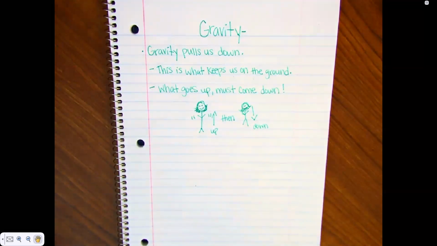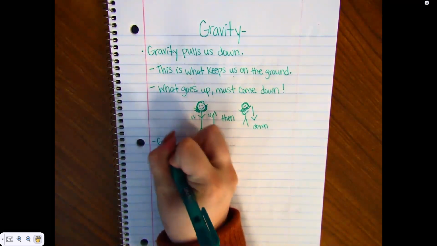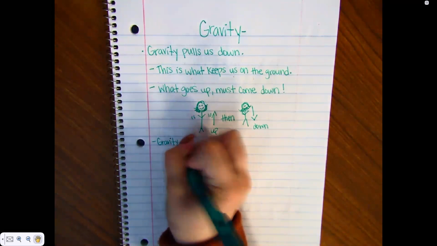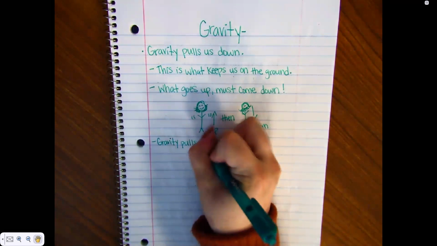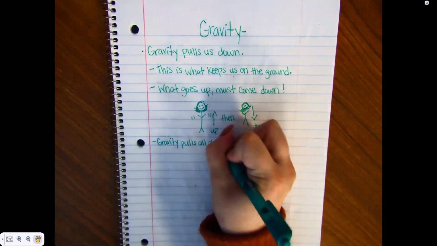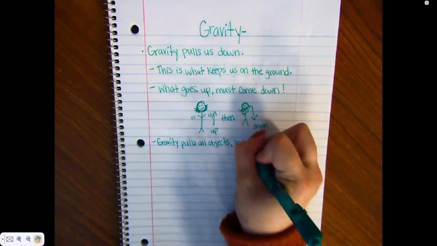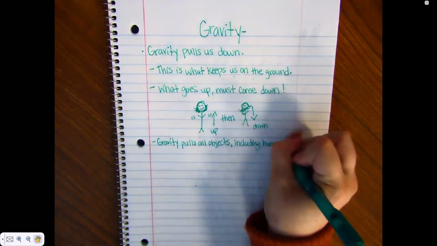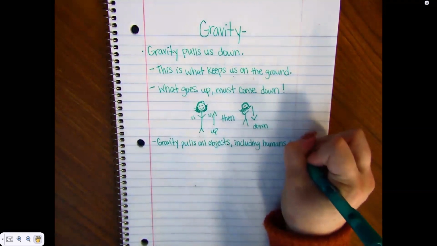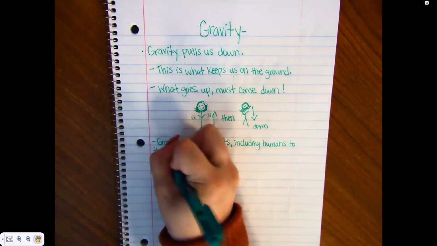All right. So ready? We're going to add this sentence to our notebooks. It's going to say, and this is actually a perfect example for it, gravity pulls all objects, including humans, to the earth.